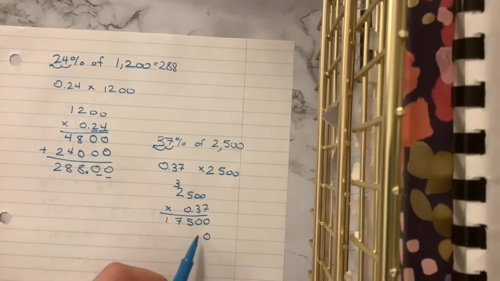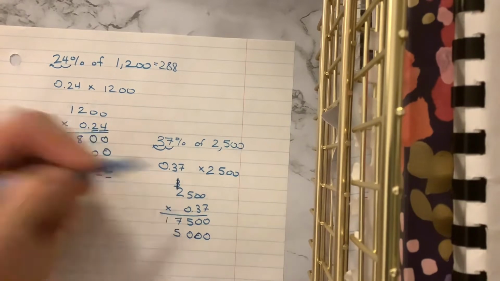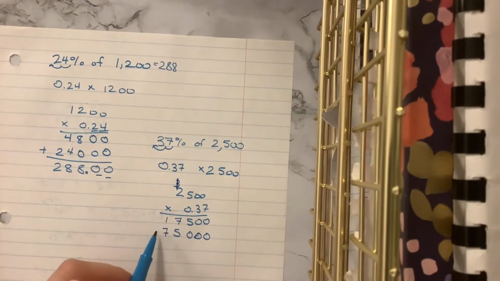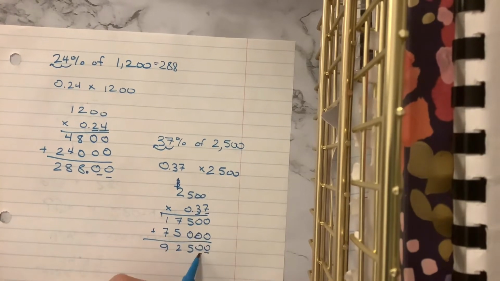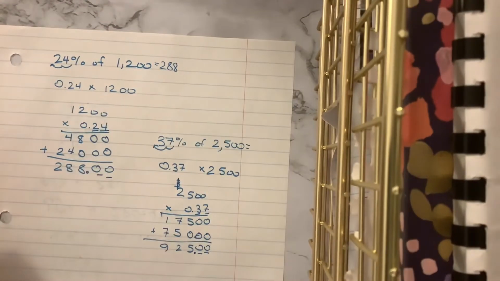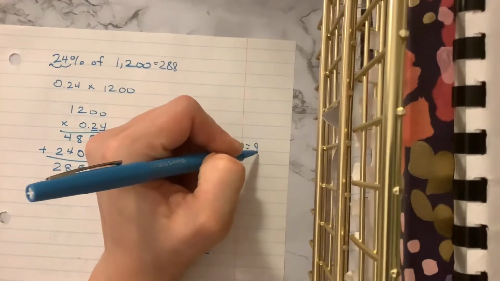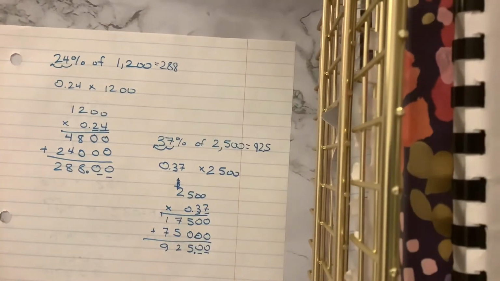We add a 0 to hold our place, and then we multiply. 0, 0, 15, carry that 1. 3 times 2 is 6, plus 1 is 7. And we add. And then we check decimal places. We should have 2 decimal places in our answer. So 37% of 2,500 is 925. Okay, so we're definitely going to be including problems like this in our pie charts. Okay, so it's good to make sure that we know how to do percent of a whole.